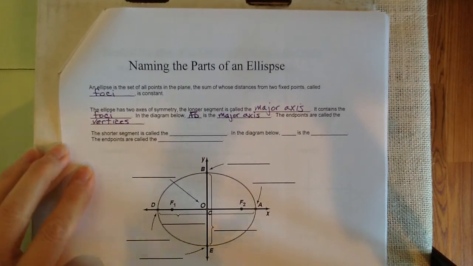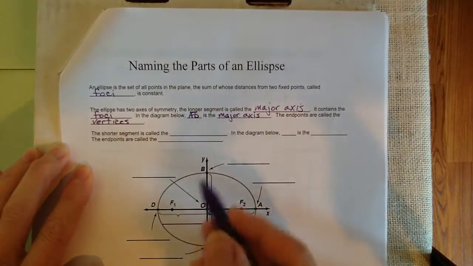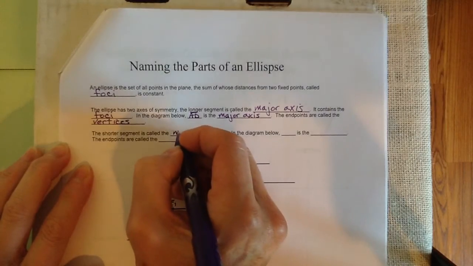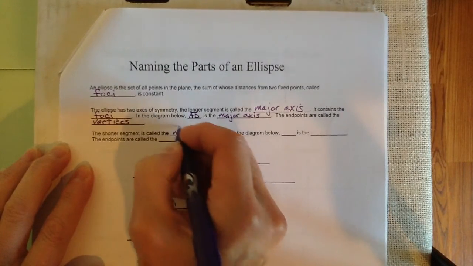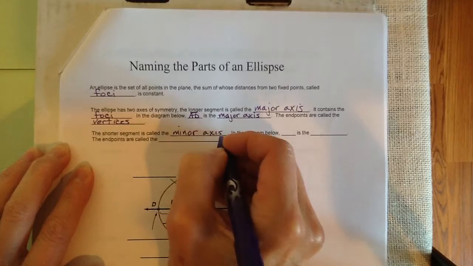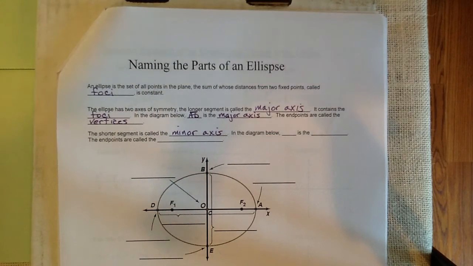The shorter segment. Well, if this is the major axis, the shorter one is called the minor axis. In the diagram below, take a second and name that minor axis.